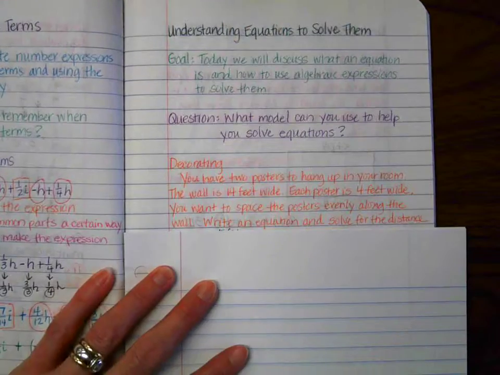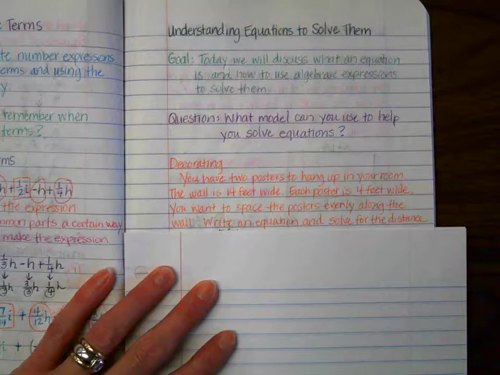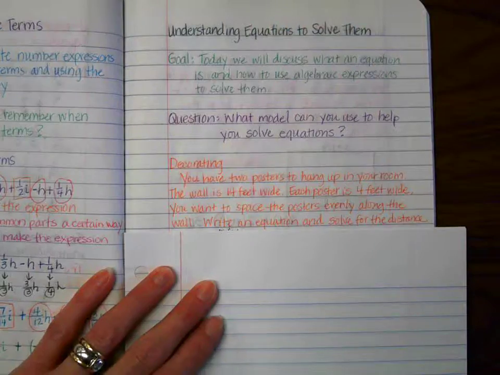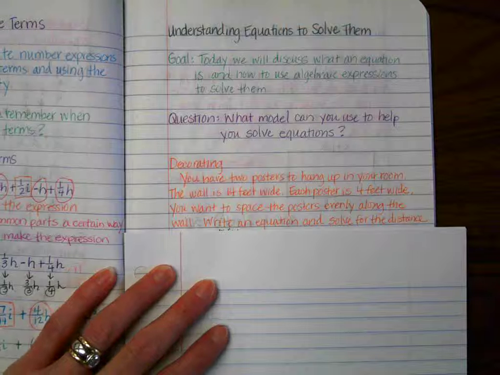We're decorating. You have two posters to hang up in your room. The wall is 14 feet wide. Each poster is 4 feet wide. You want to space the posters evenly along the wall. I would like you to write an equation and solve for the distance in between each poster.